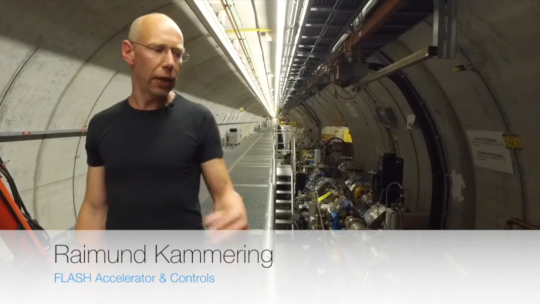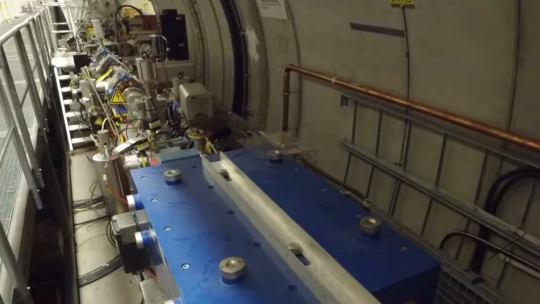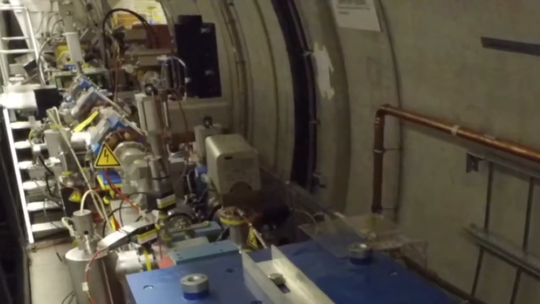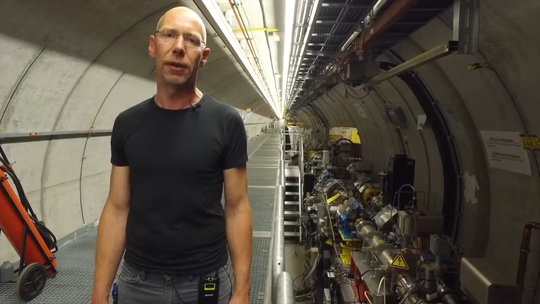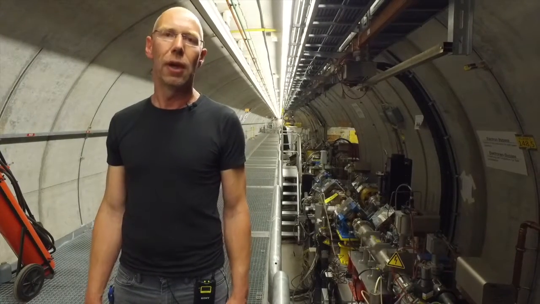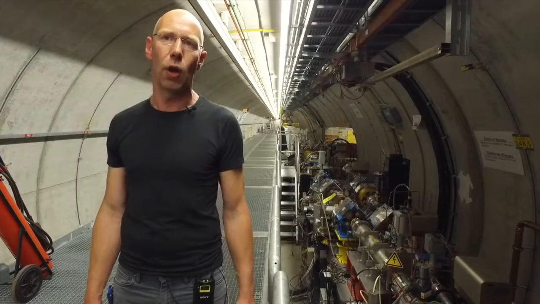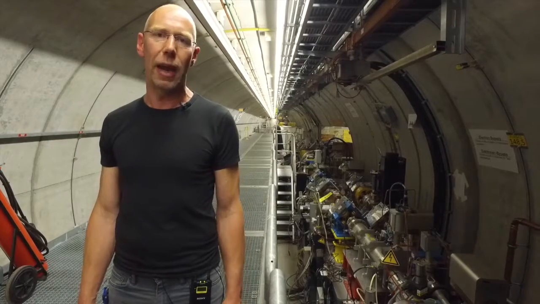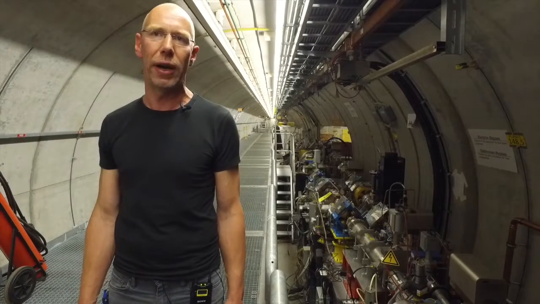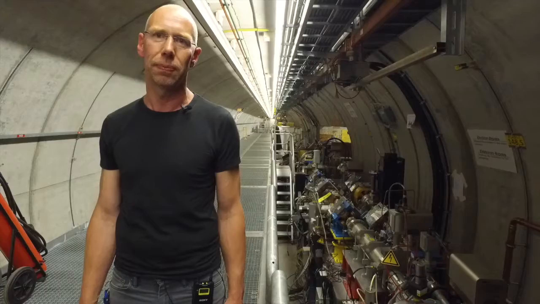Flash has needed only small modifications to include Flash 2 into the machine. Mainly a so-called kicker septum has been installed behind the accelerator. A second photoinjector laser allows us to vary the laser parameters independently of Flash 1. Flash 2 can thus be run with its own number of pulses and pulse spacing. Also, the pulse length can be changed independently by varying the electron bunch charge.